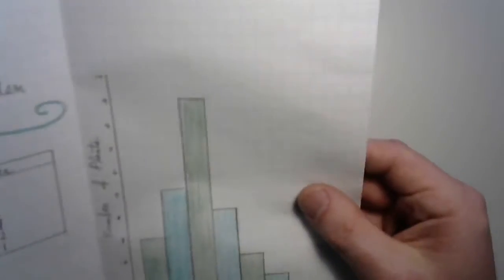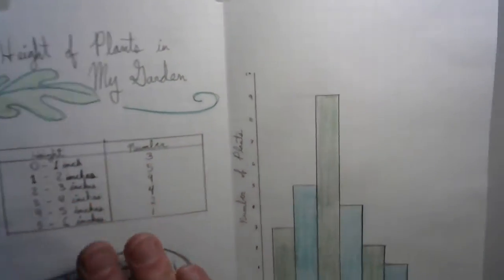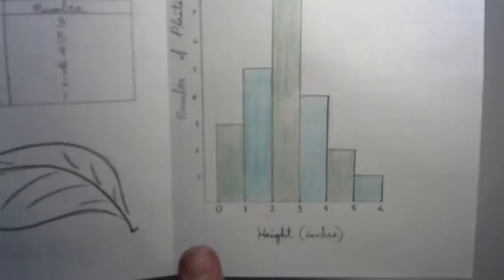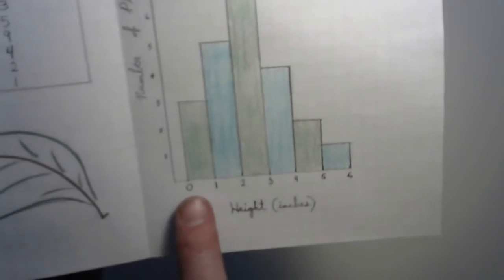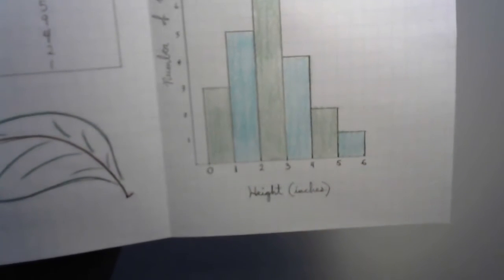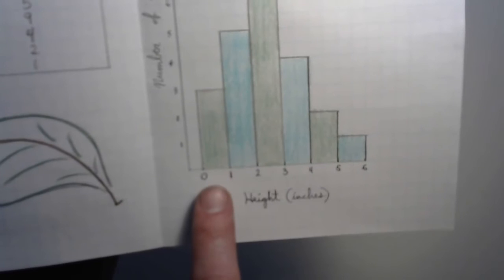On the histogram, we have a little bit of a different topic. Height of plants in my garden. There's the number of plants, okay, same thing. But then if you notice in the data table and at the bottom, these aren't fixed points, these are ranges. We're not seeing how many plants are 1 inch. We're seeing how many plants are between 0 and 1 inch.